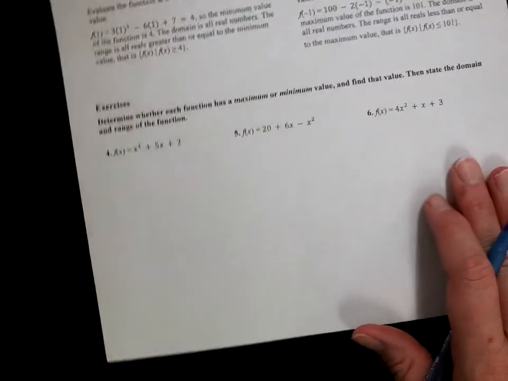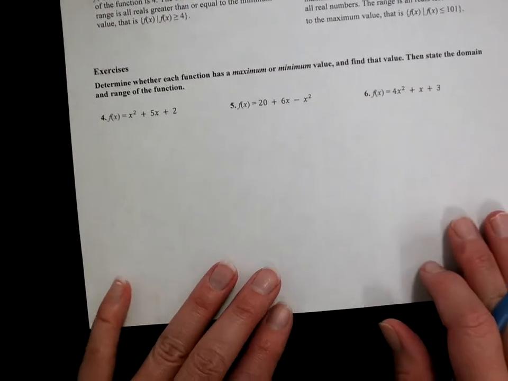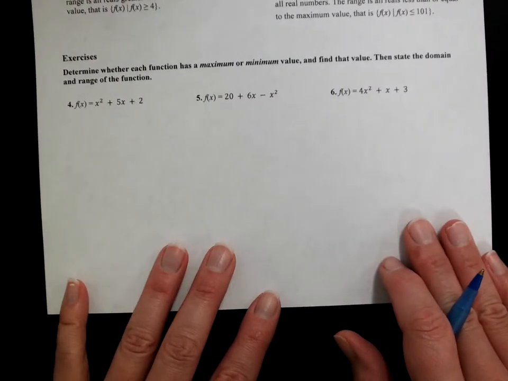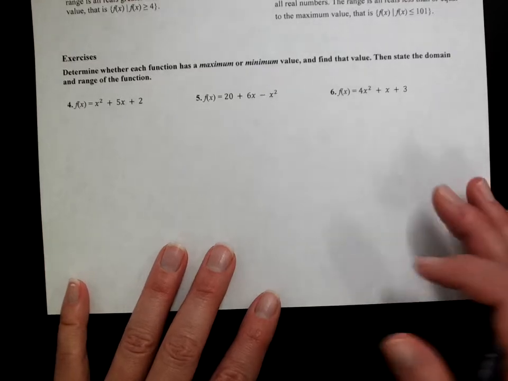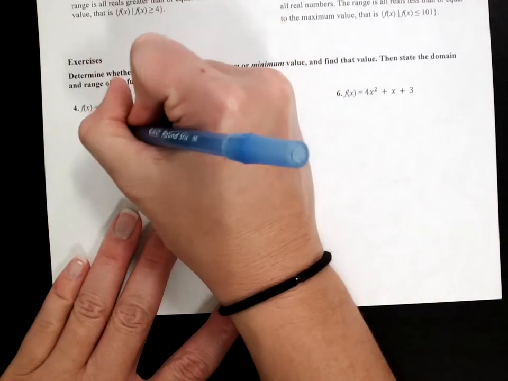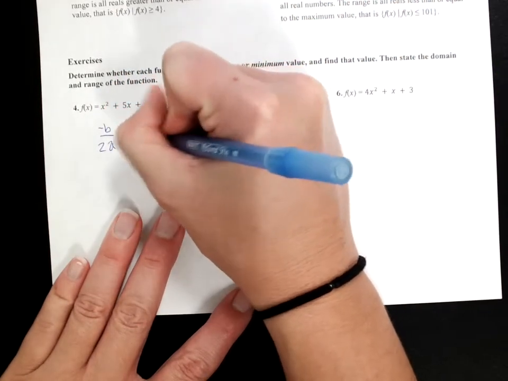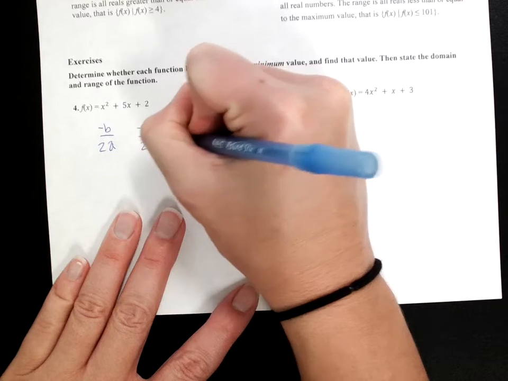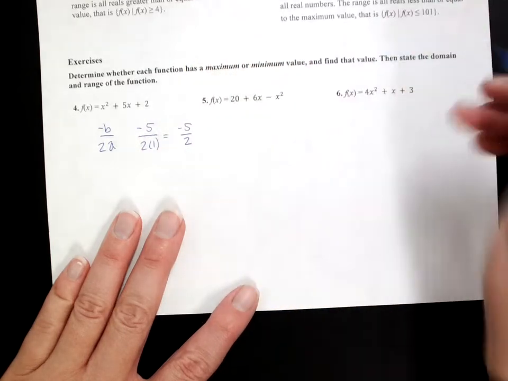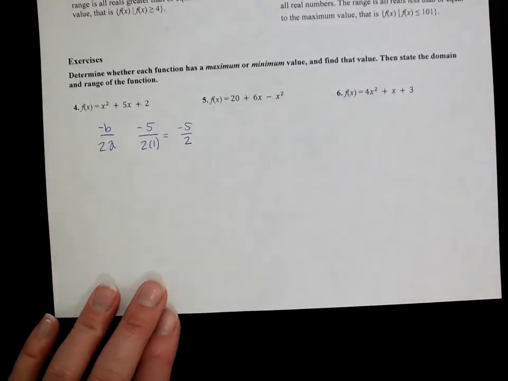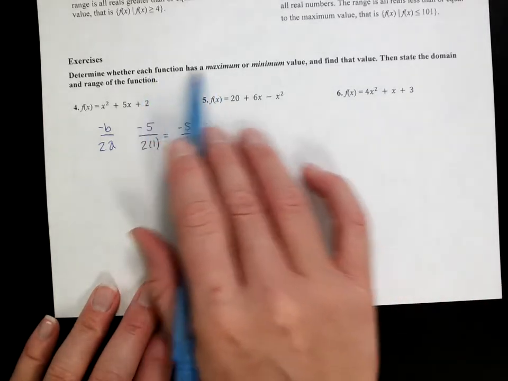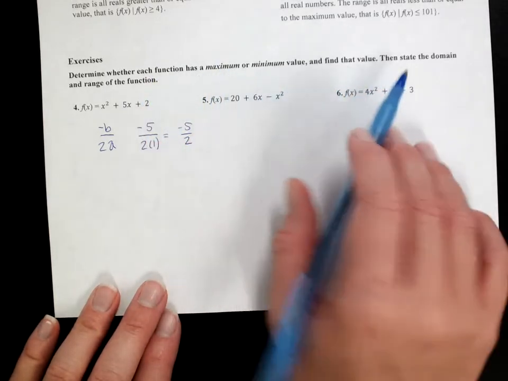Going ahead and flipping this over, it just wants to know, is it a maximum or a minimum value, and then find the value, which basically just means it wants you to find the vertex. So again, you're going to do your negative b divided by 2a. So in this case, that's a negative 5 divided by 2 times 1, or negative 5 over 2. That's the x value of the vertex. Okay? But this wants to know, does this have a maximum or minimum, and what is that value?